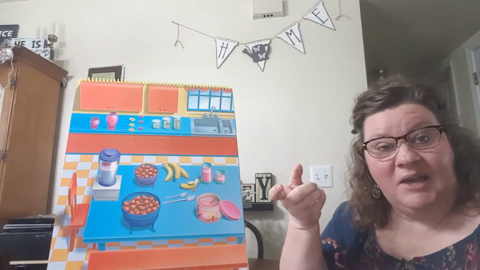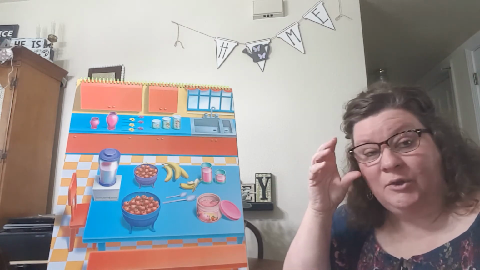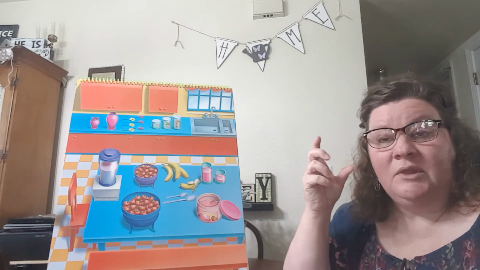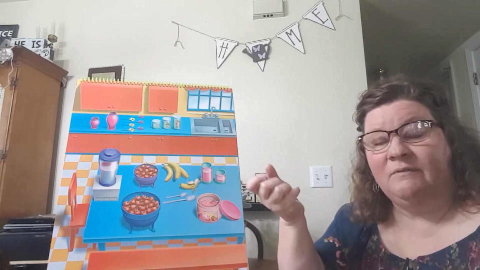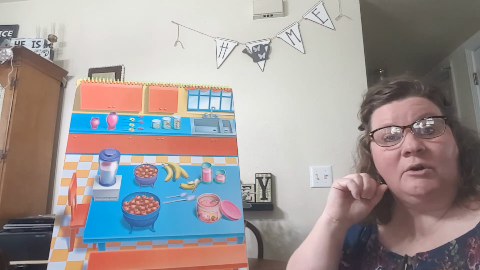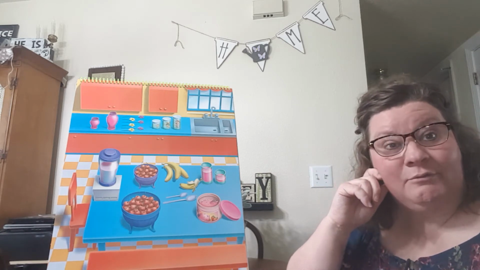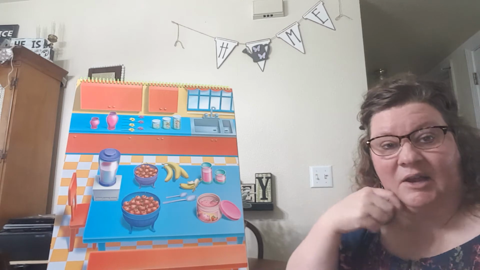So it's going to be a container, whether it's a container that you put food in or that you put drinks in, or even a toy box that you put your toys in. You have to have the right size in order to be sure that you have enough room, or you're going to have more than one container.